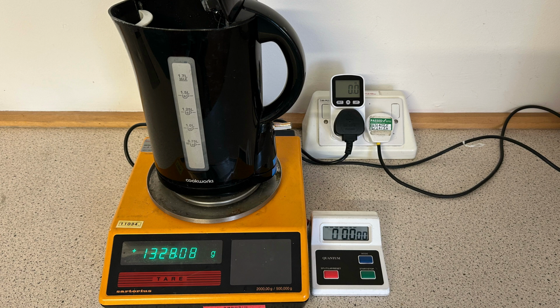The setup for this is pretty straightforward, but you need a balance that will probably go up to 2 kilograms with a 0.01 of a gram resolution. And you need to make sure that your kettle is stably balanced on there, and either you can use the labelled kettle's power or you can use an energy monitor like I did to measure the power that is going to the kettle. A few points about safety.